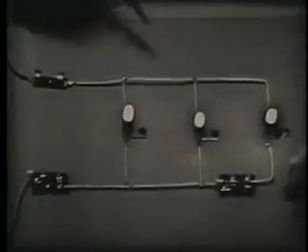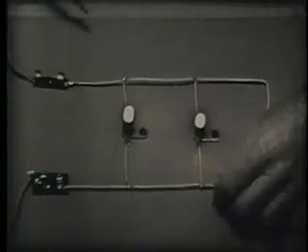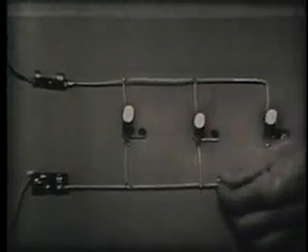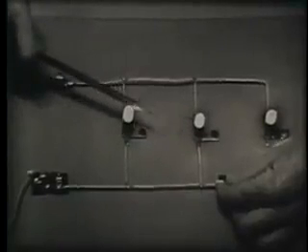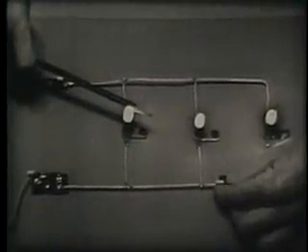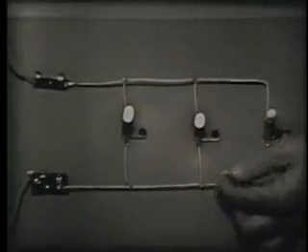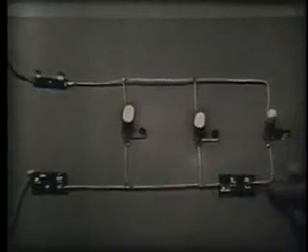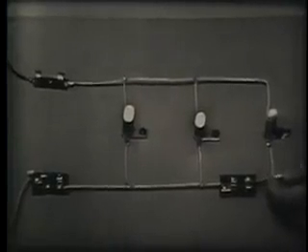Now observe the brilliance of these two lights as I do this again. When I close the switch, there's no effect on the brilliance here. Watch again as I open the switch. Again, no effect. But why?